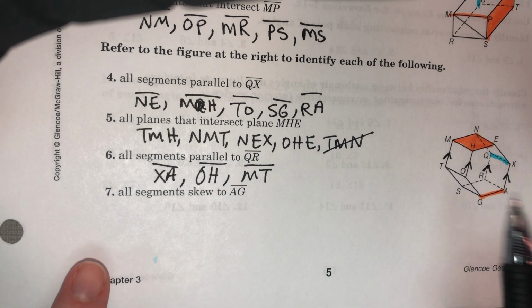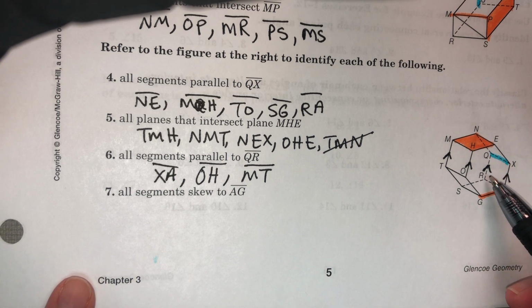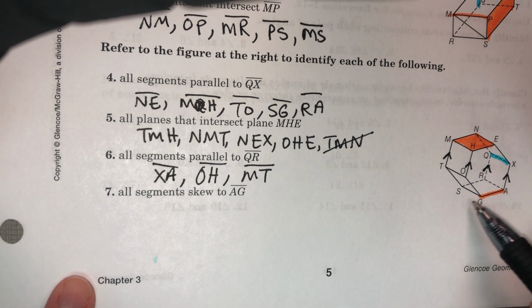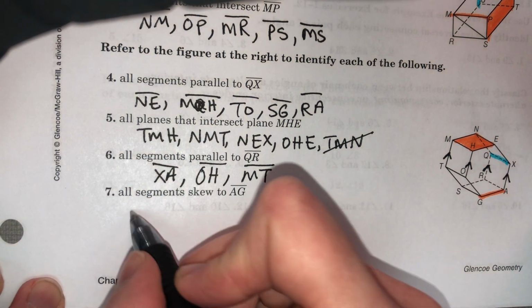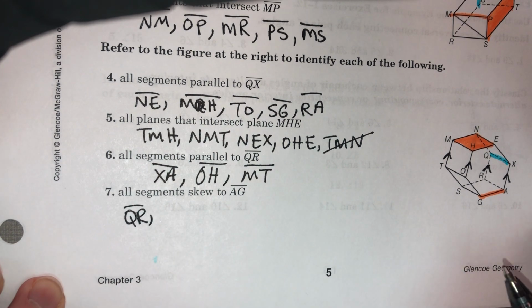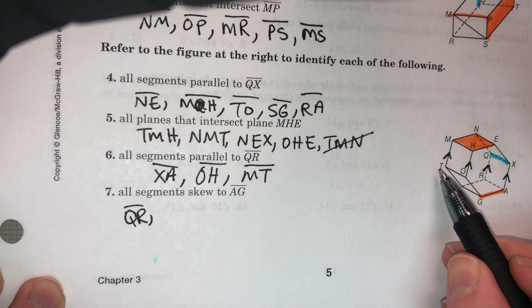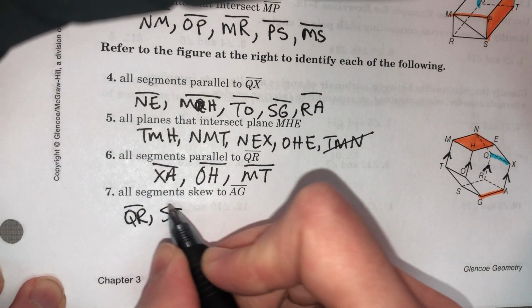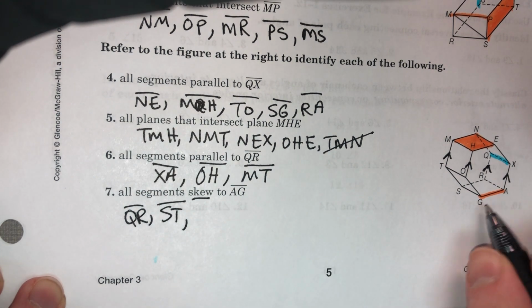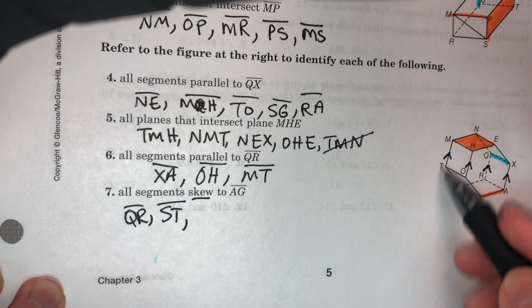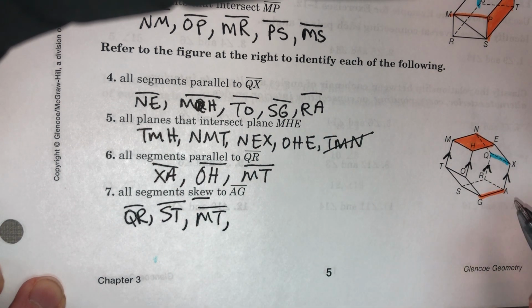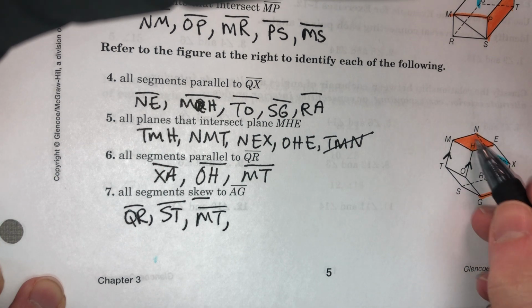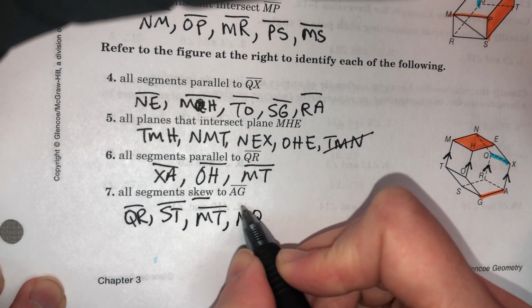But what about something like QR? QR, if we extended it forever, would not come into contact. You need to think of this as a 3D drawing. I know it's sort of difficult, but QR would not intersect it. What about ST? ST would not intersect it. It would be skew to AG. How about MT? MT is another one. How about NQ? NQ is another one.